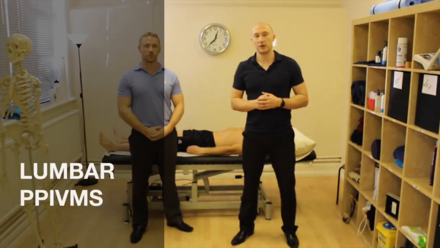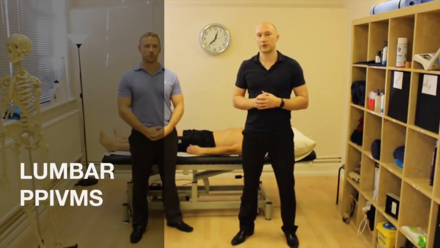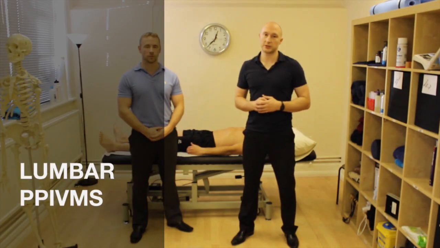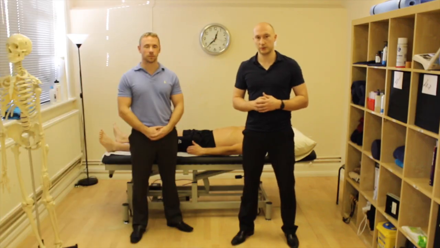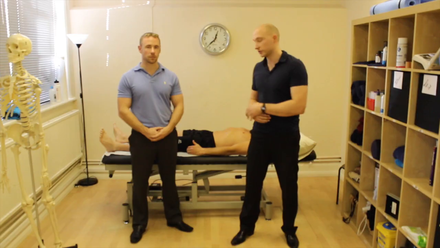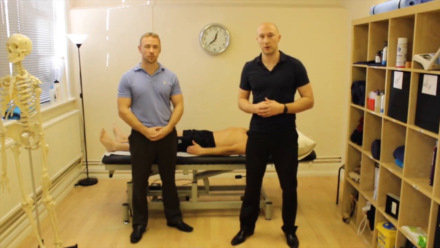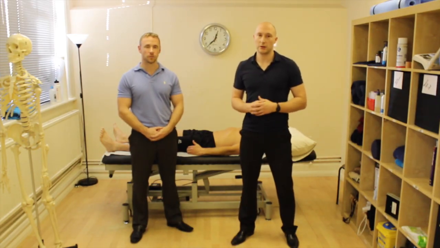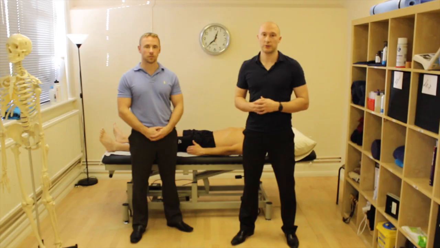Okay, so in this video we're going to go through lumbar PPIVMs. We're going to go through flexion, extension, rotation and lateral flexion. What we'll do for the purposes of the video, we'll zoom in just so you can see a little bit better what we're doing, and we'll discuss what we're doing and why we're doing that.